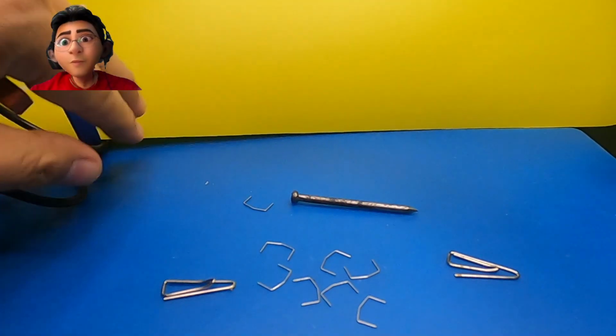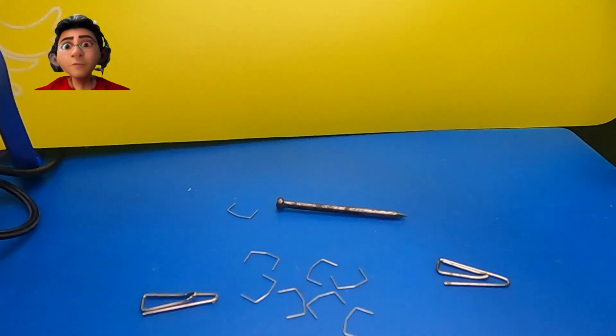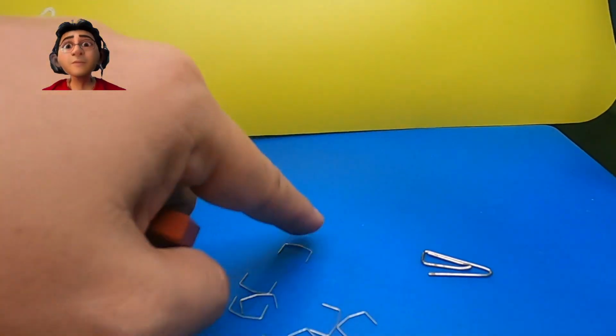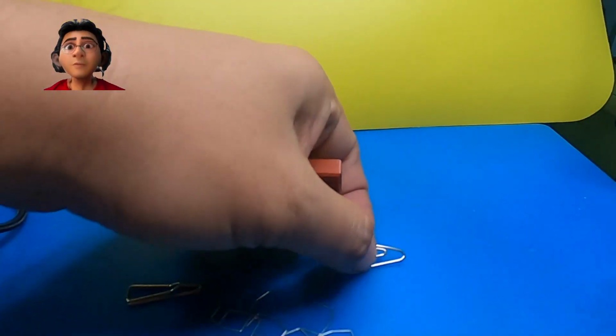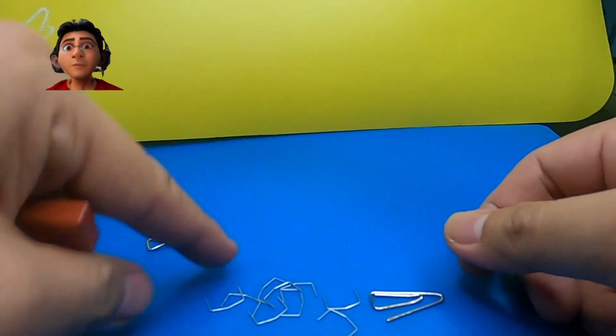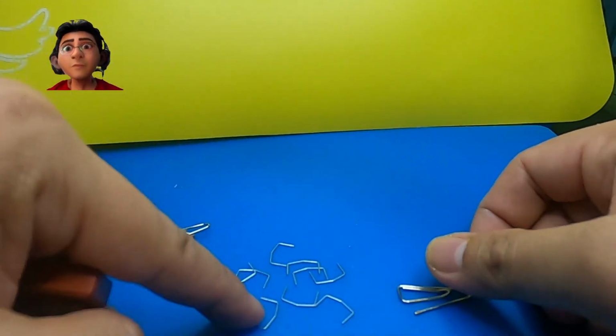Okay, now the first experiment on how to make a magnet. Now here I have provided 2 paper clips and some staplers for testing.